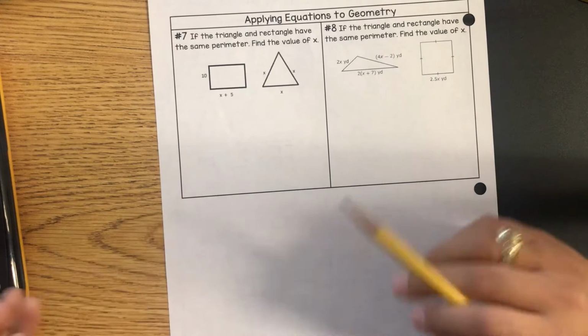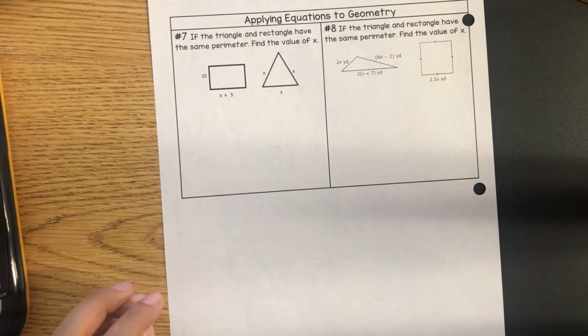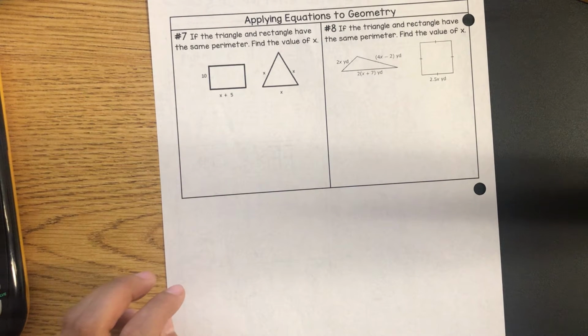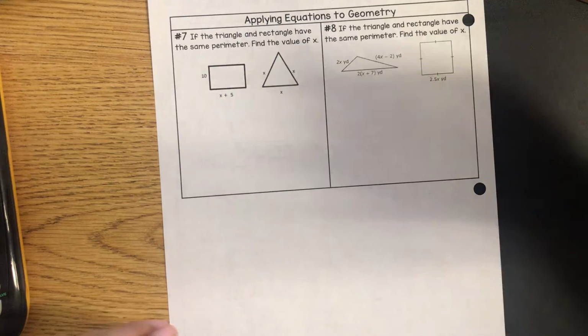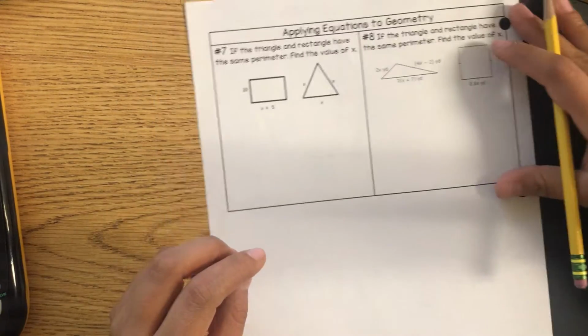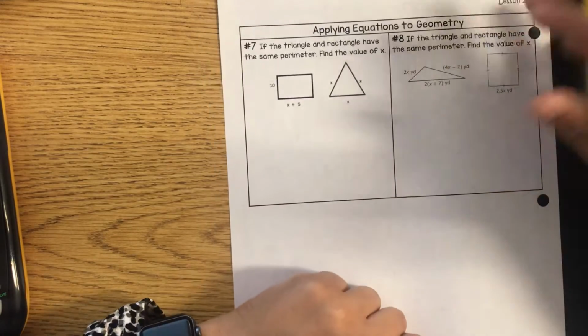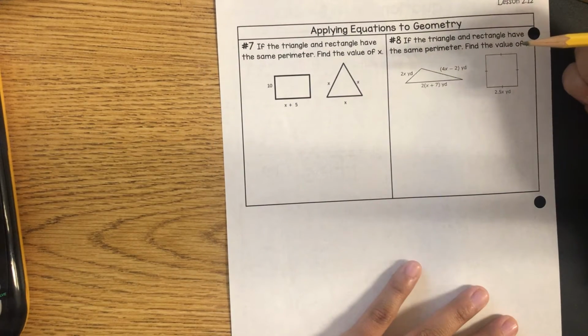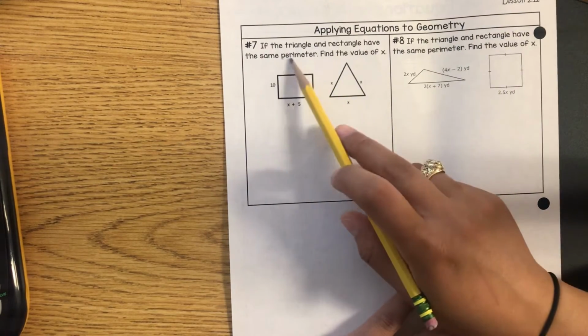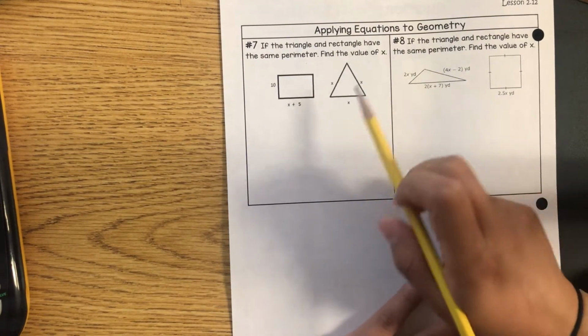Okay, I want to go over this stuff because we've seen these kinds of questions on STAAR tests, so it's not so much that we focus on it, because if it's a question on the STAAR test, it's maybe one question on the STAAR test. So if we look at number 7, we've kind of talked about this when we did distribute and combine like terms. If the triangle and the rectangle have the same perimeter, find the value of x.